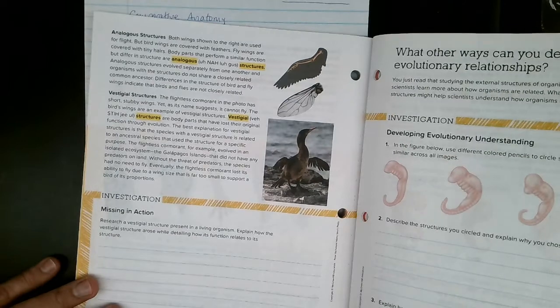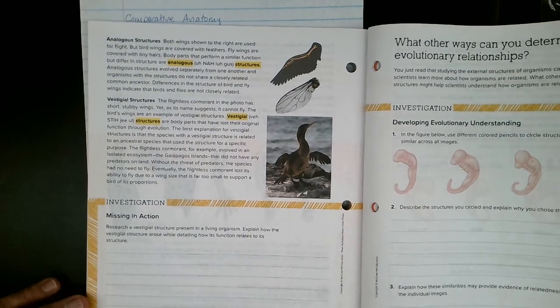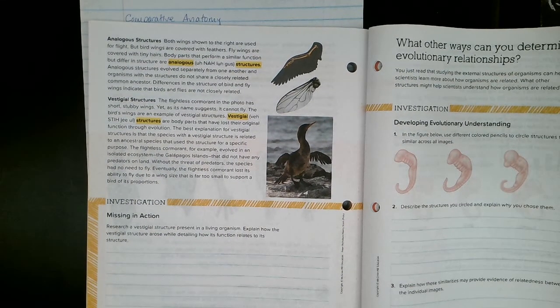And then next, and this is all purely from your workbook, analogous structures. Both wings, shown to the right, are used for flight, but bird wings are covered with feathers. Fly wings are covered with tiny hairs. Body parts that perform a similar function but differ in structure are analogous structures.